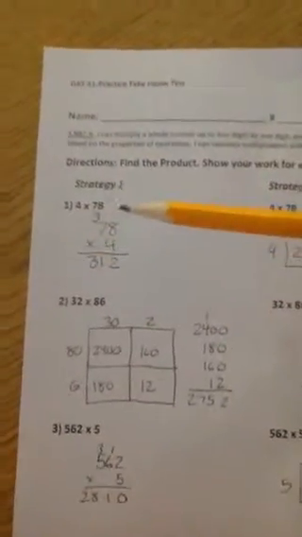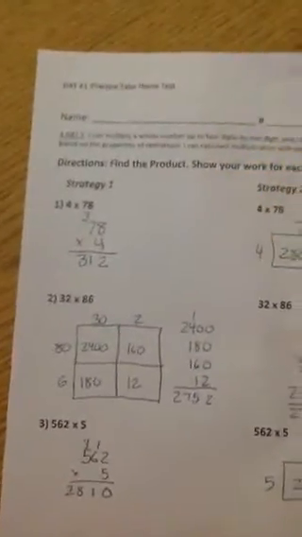So remember that as we go through and work out our multiplication problems, we're trying to use two different strategies to work them out. What strategies you use are up to you. But tomorrow when you are taking your math test, some of this will be on there.